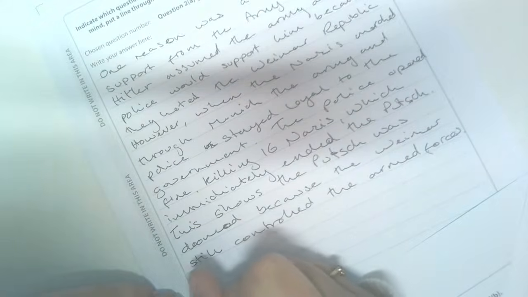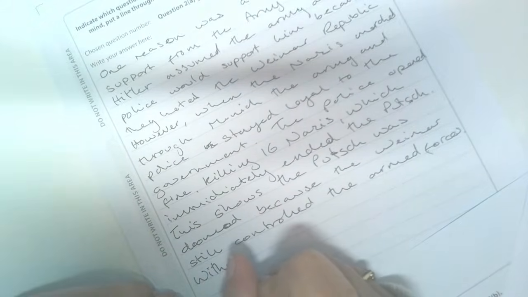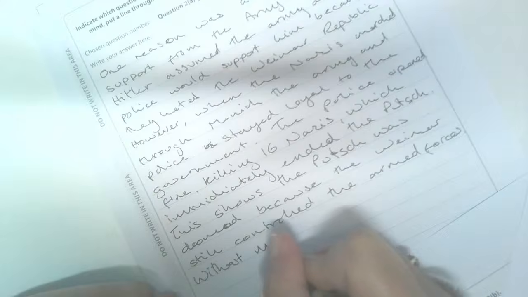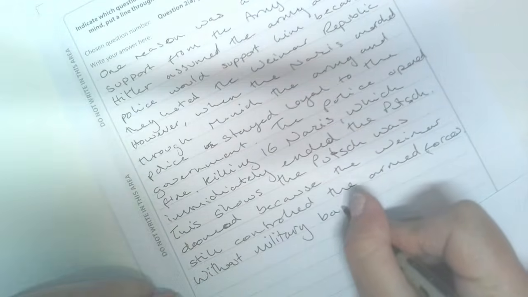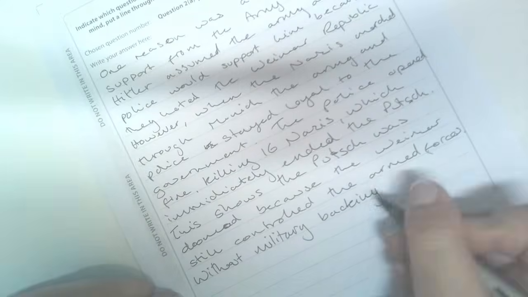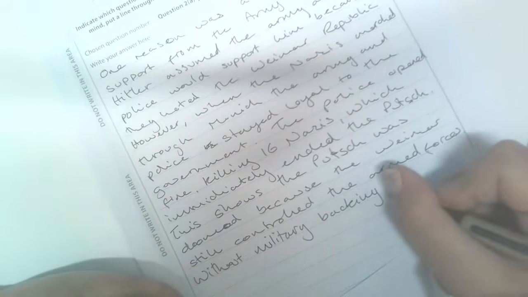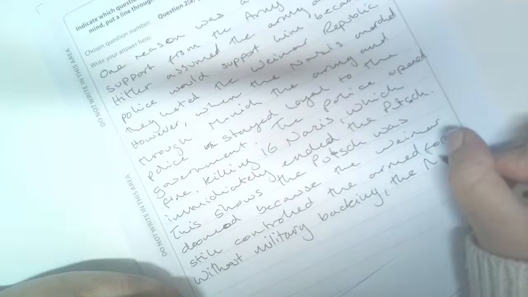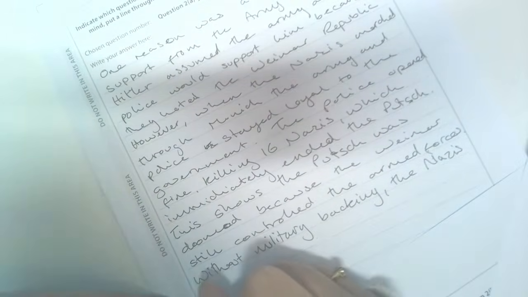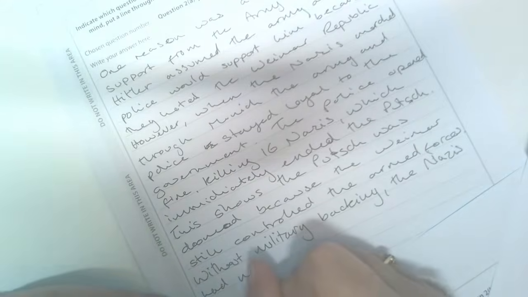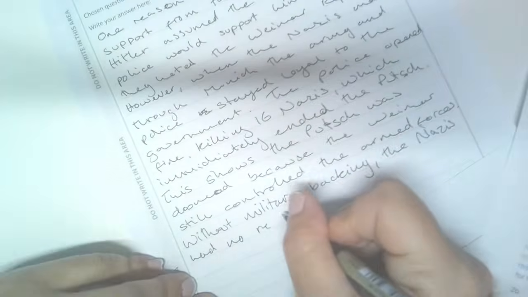So I'm going to say, without military backing, the Nazis had no realistic chance. Looking for space.